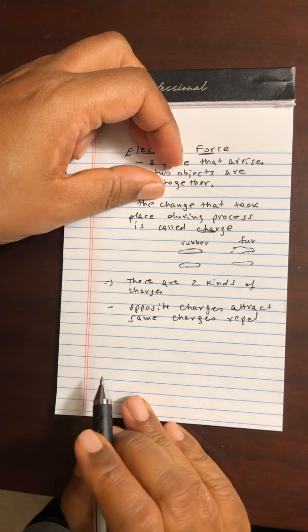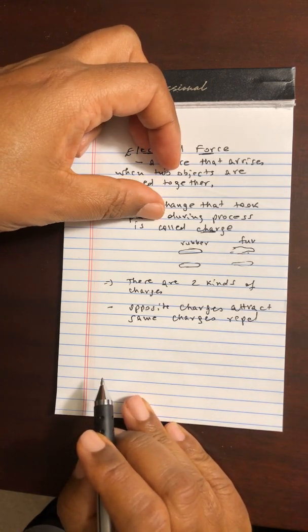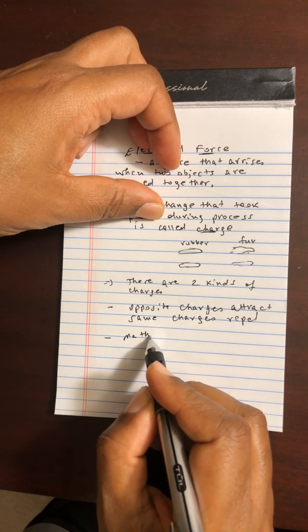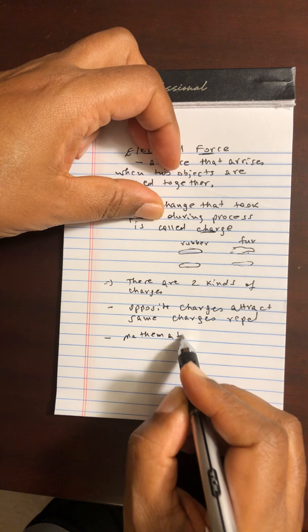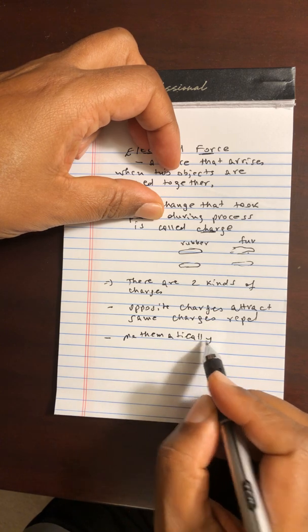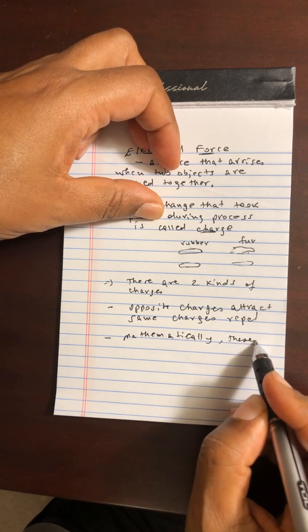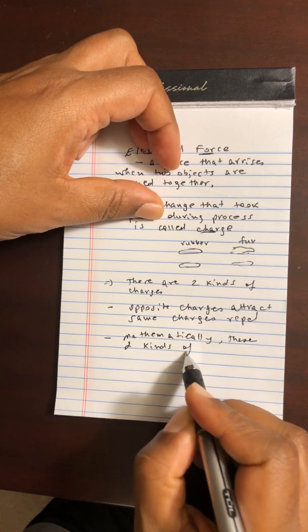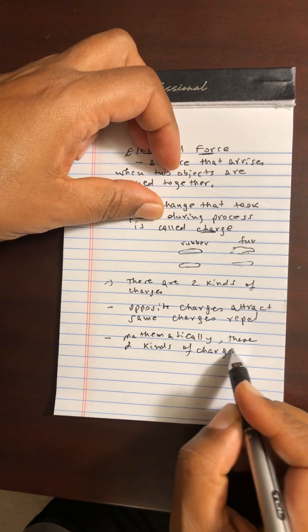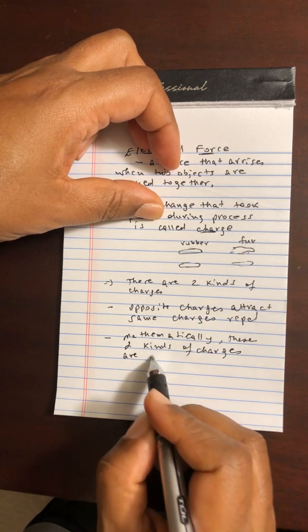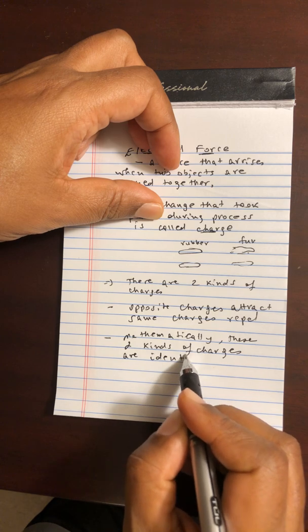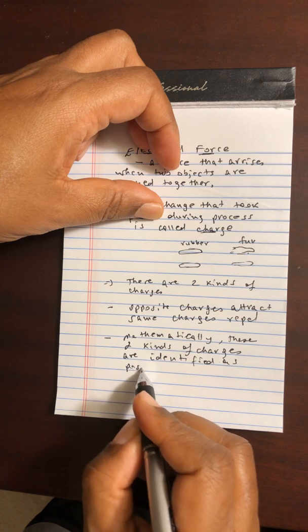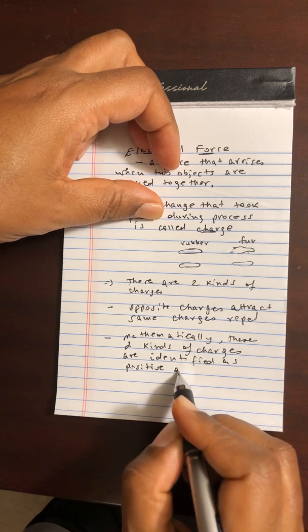Mathematically, these two kinds of charges are identified as positive and negative.